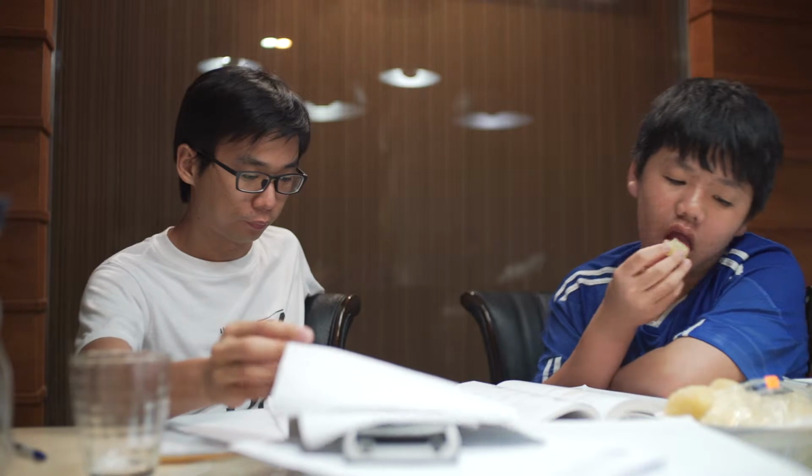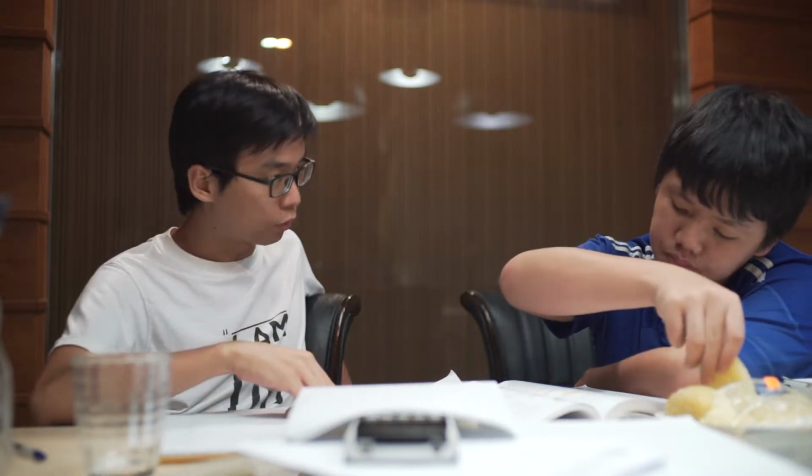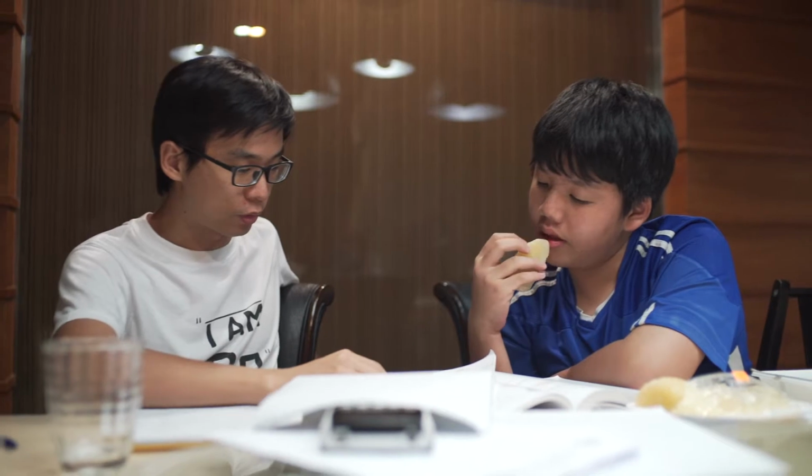If you want to find an angle, then you have to use sine inverse. If you have to find the side, then you just reduce. You see? Use sine inverse because here it's opposite over hypotenuse.